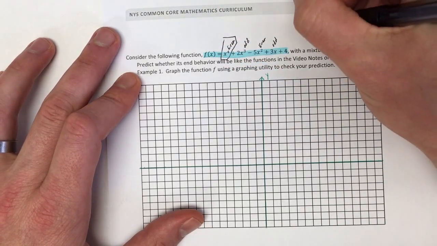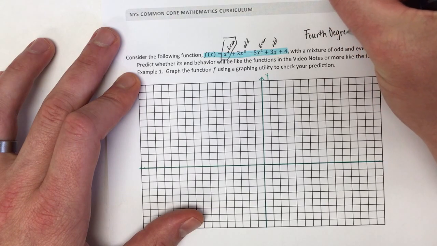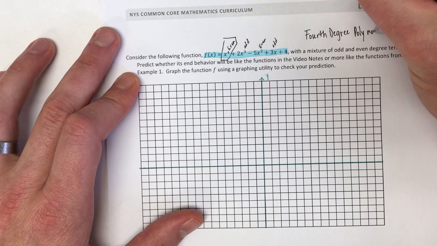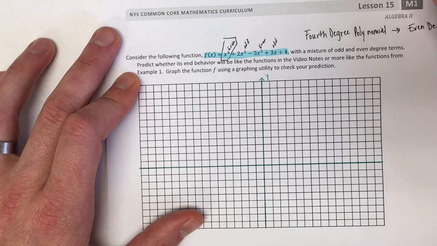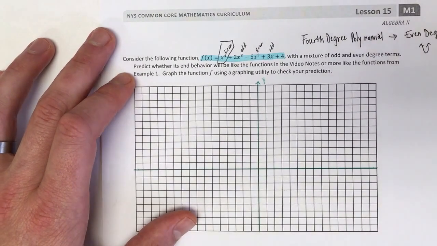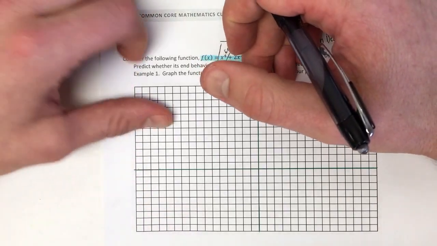So if you label this as a fourth degree polynomial, it'll act like an even degree. And that would tell me that the end behavior will be exactly the same. And what it looks like in between isn't what we're looking at.